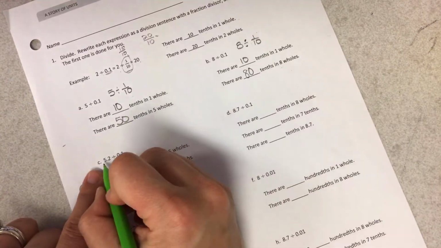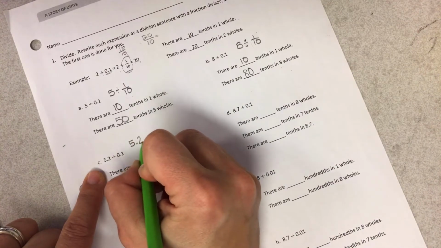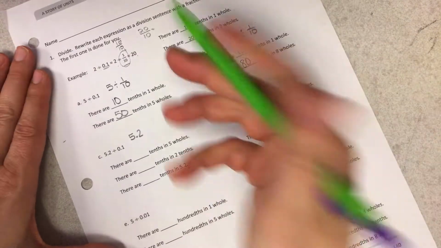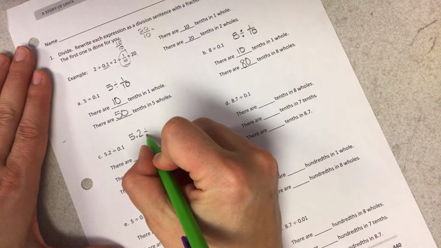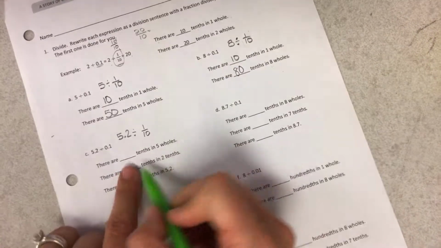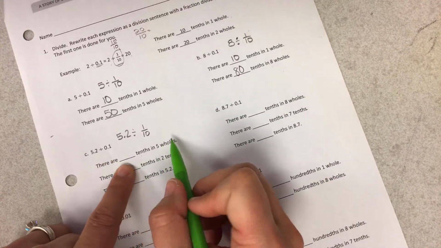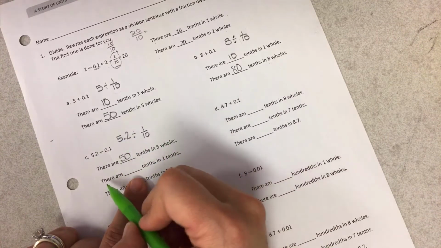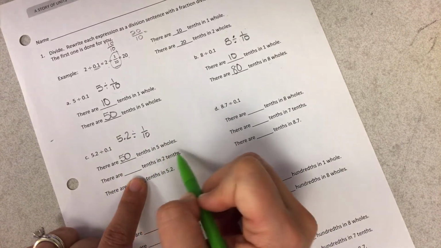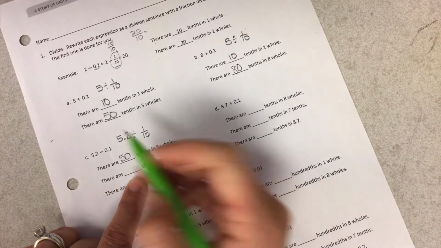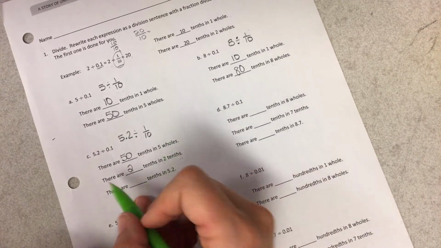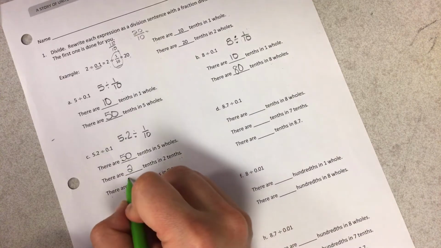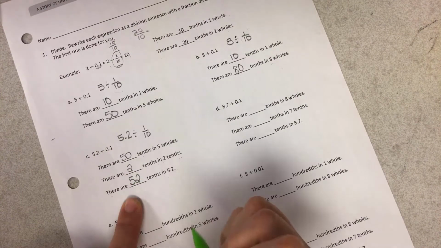Okay, so I've got 5 and 2 tenths, and what I probably want to do is divide it by 1/10. So there are blank tenths in 5 wholes. If there are 50 tenths in 5 wholes, there are blank tenths in 2 tenths. So how many tenths are there in 2 tenths? Well, there's 2. How many tenths in 5 and 2 tenths? Well, there are 52.